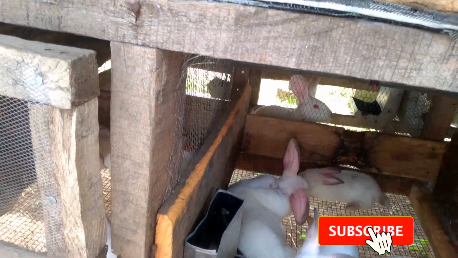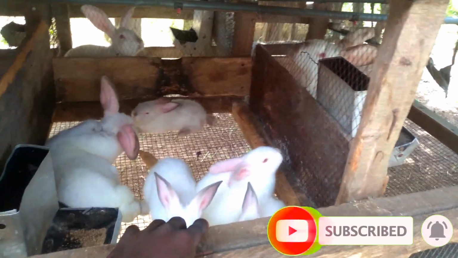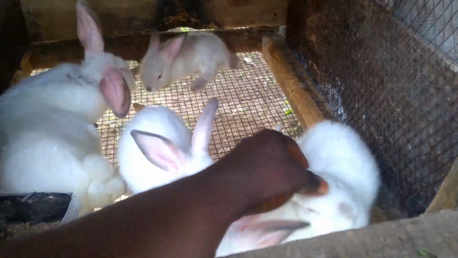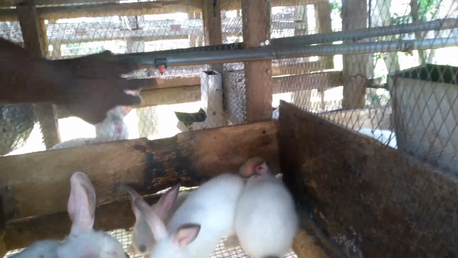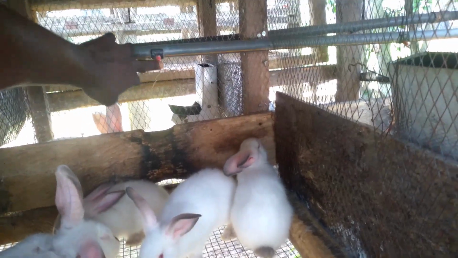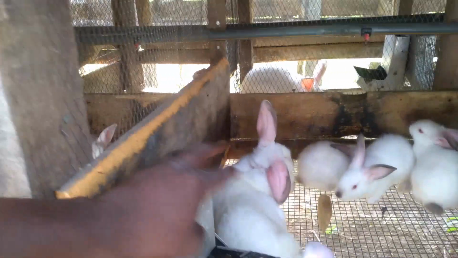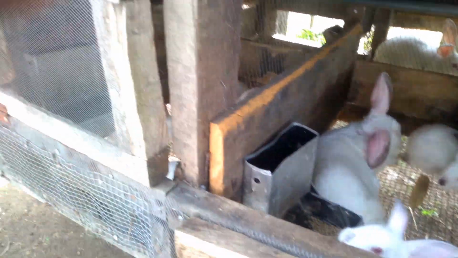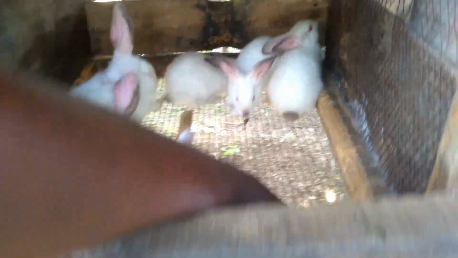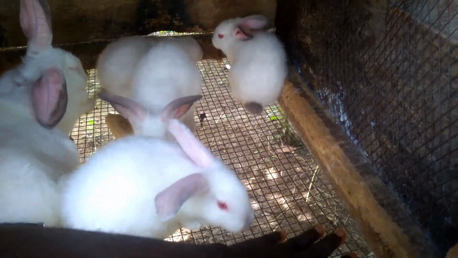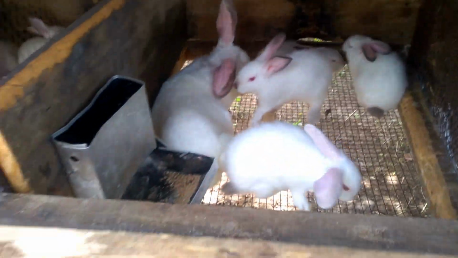Then if you're using the J feeder, you can also use the concrete feeder or the wooden type of drinker. But I find it takes lots and lots of space on the floor, so you can just as well go with the automated nipple water system. As you can see here, you can go with that one coupled with the J feeder or the concrete feeder, but I don't like to use any of this concrete feeder or wooden feeder, because it takes up ground space in the hutch.